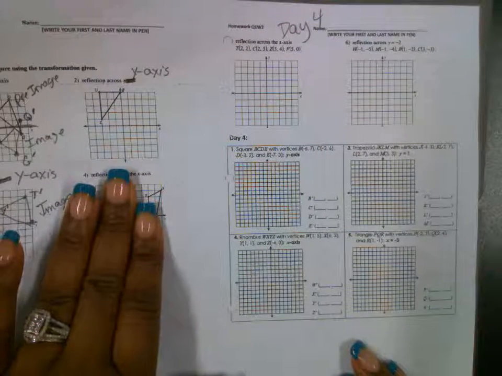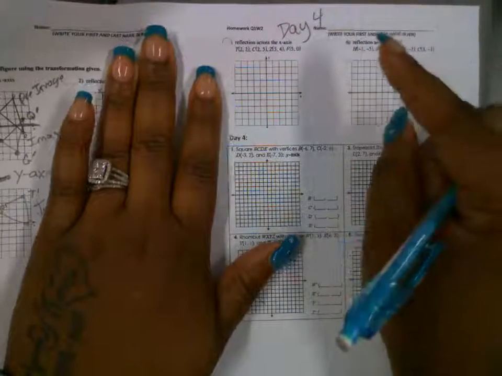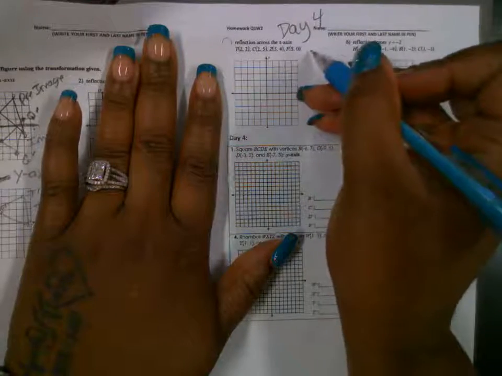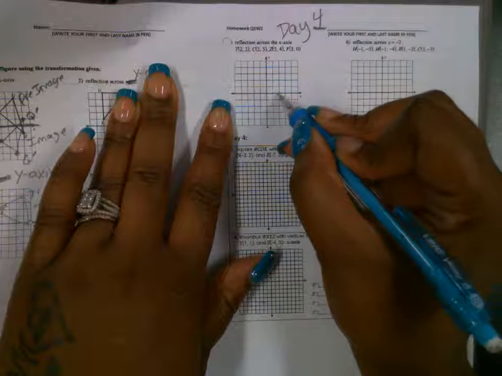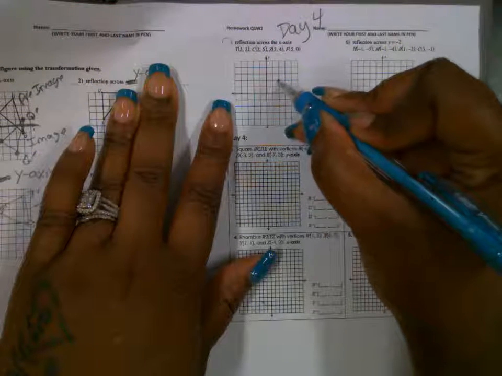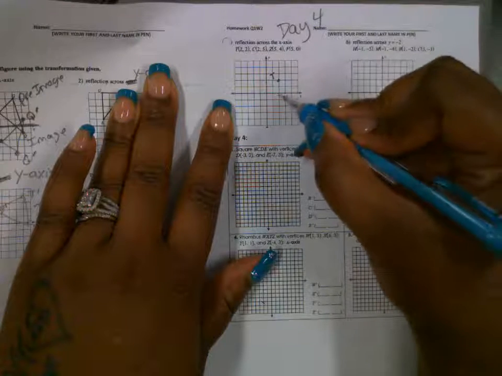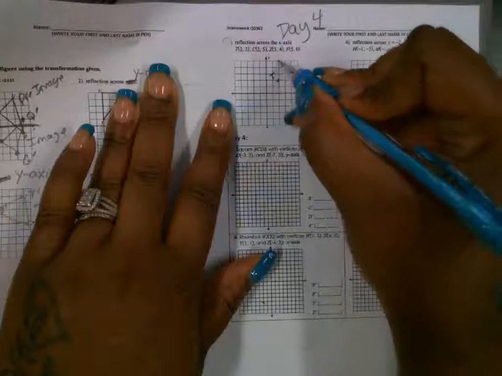All right, here we go. Make sure it's right, okay? All right, so we're going to graph these ordered pairs first. We have 2, 2. So that's over 1, 2, up 1, 2. This is T. Then we got 2 and up 5. 1, 2, 3, 4, 5.